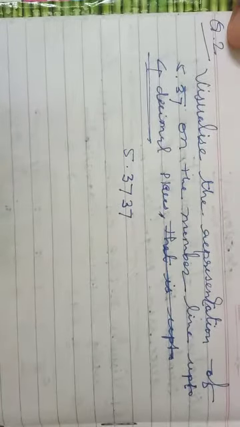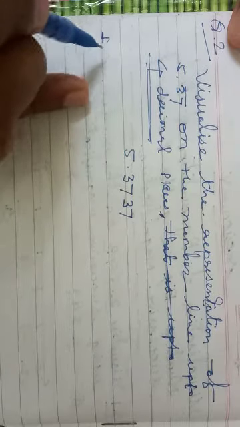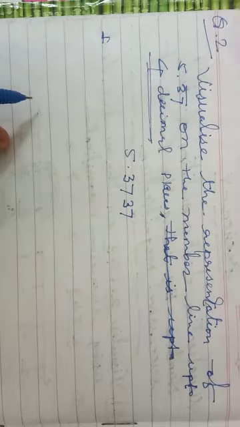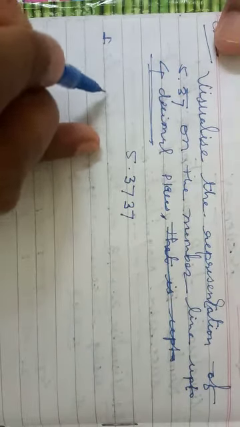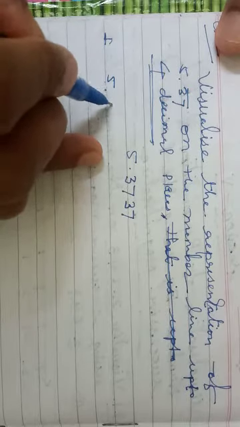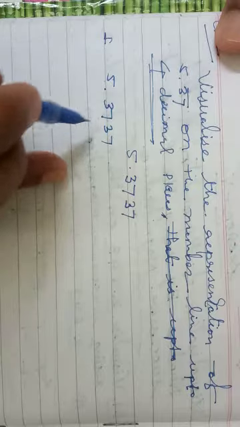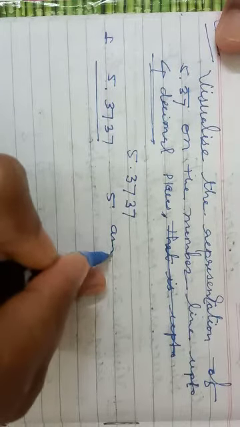Okay, first we should observe in first step that number lies between the 5.37, that number lies between 5 and 6. That number lies between 5 and 6.